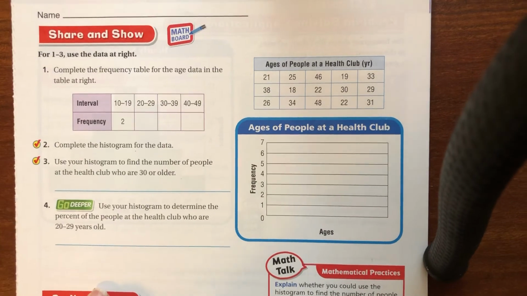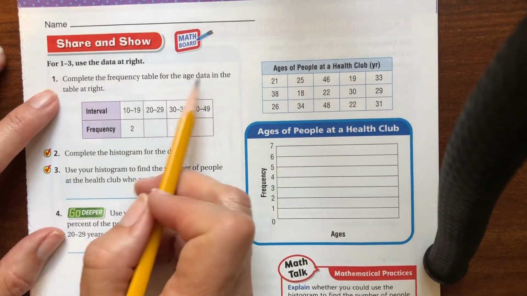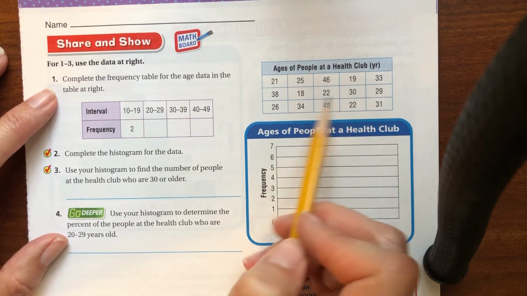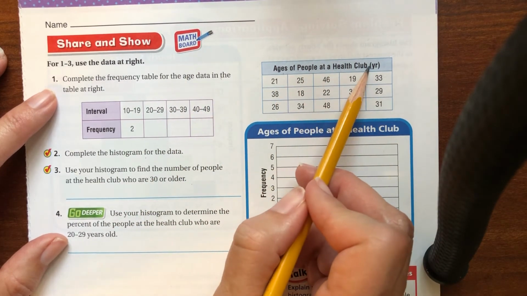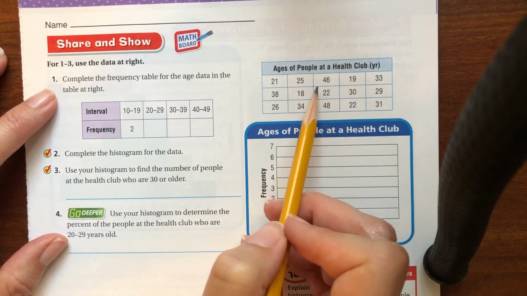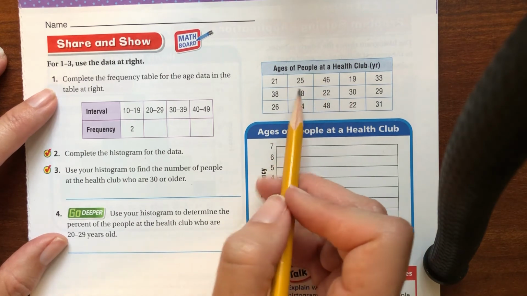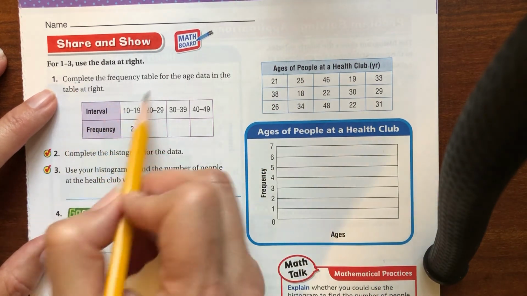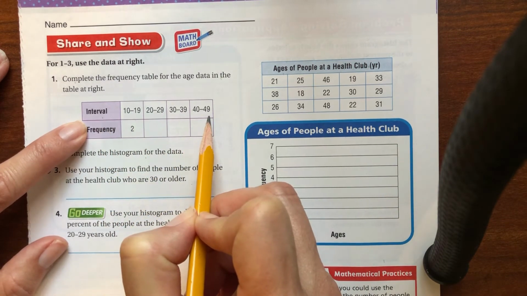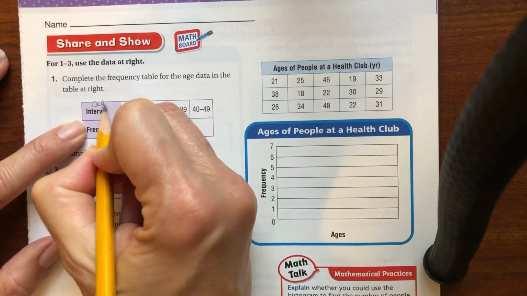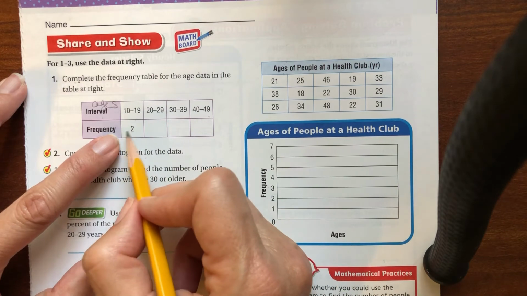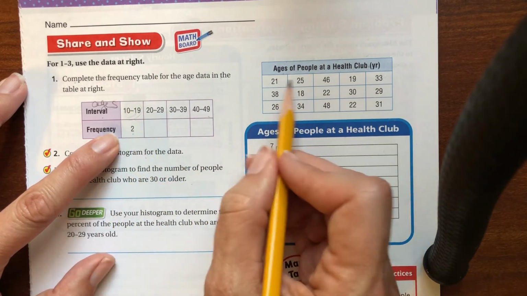So same thing again here. Complete the frequency table for the age data. So here we have the ages of people at a health club. So the people who join a health club and go and work out there, this is the age range at this particular health club. So the intervals, they're doing 10-year intervals again for the ages. So these are ages. The frequency is how often you see one of this group show up in our chart.